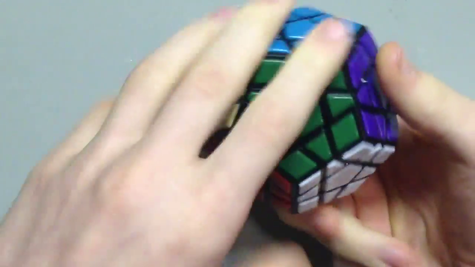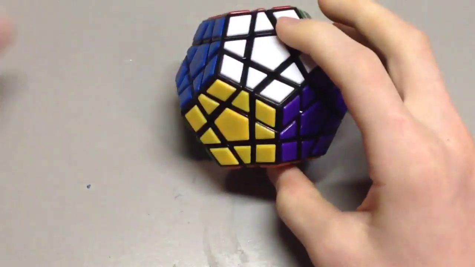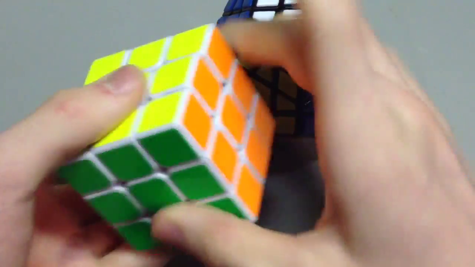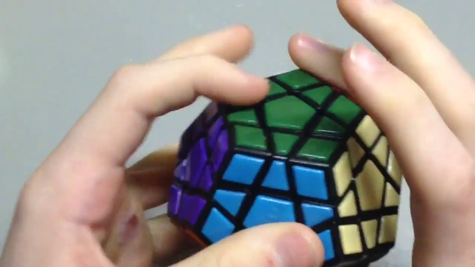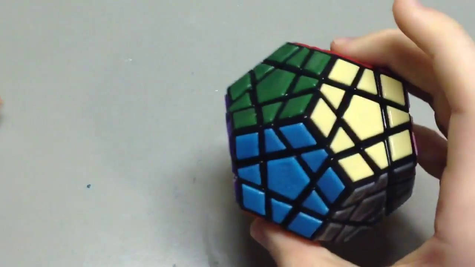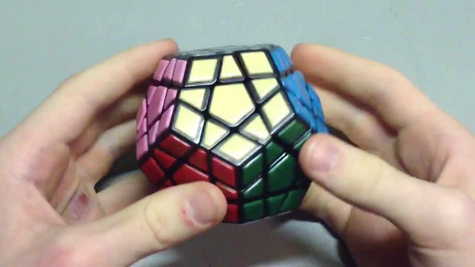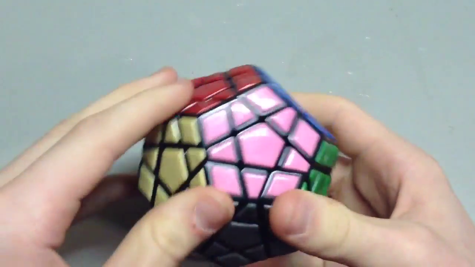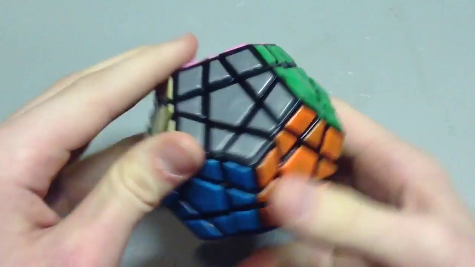And depending on which one you have, the color scheme's normally different. On a 3x3 it's white and yellow, red and orange, and blue and green. This one has white and gray, light blue, dark blue, light green, dark green, pink, purple, orange and red. So if you cannot solve a 3x3, then you shouldn't be doing this, because this is basically a 5-sided 3x3. So let's get started.